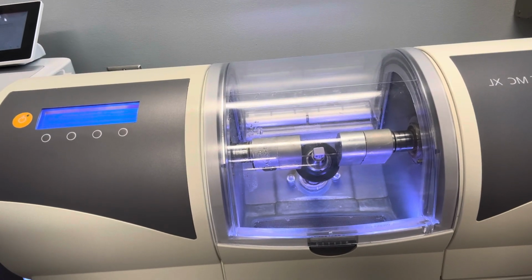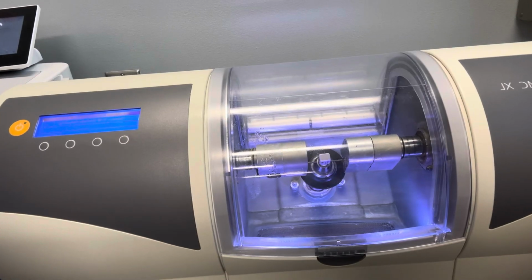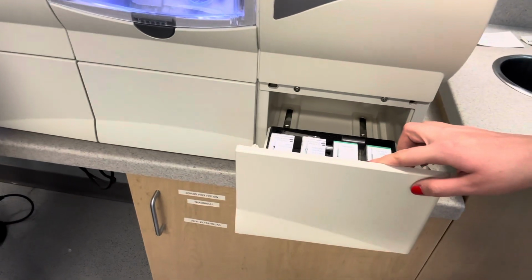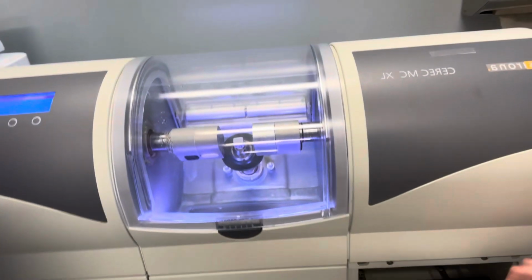And there it goes. It starts milling. It takes it about 11 minutes to mill. And there's me showing you the extra burrs in case you need to switch them out.